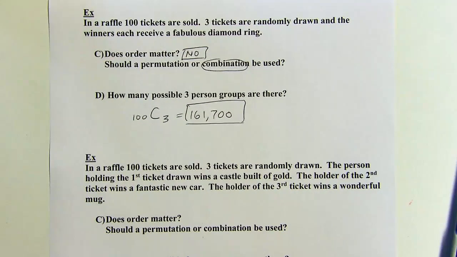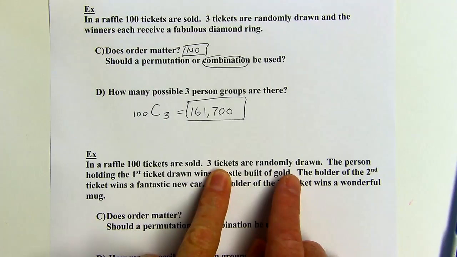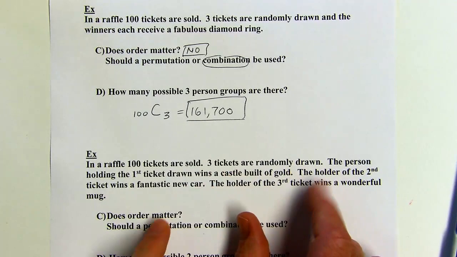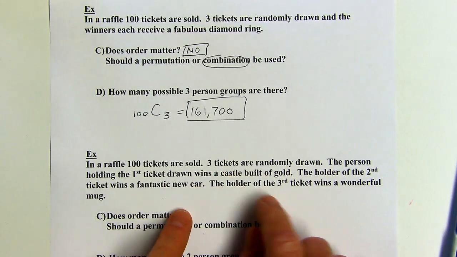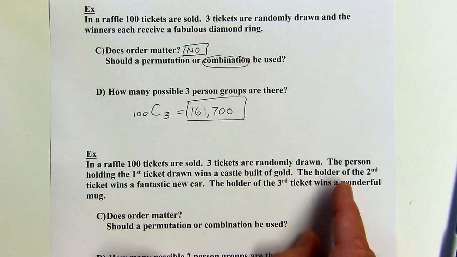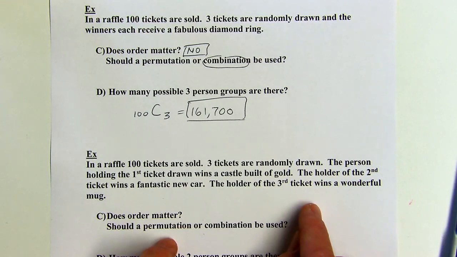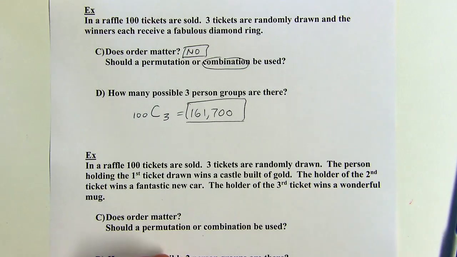Now we got another raffle. Same kind of deal. We got 100 tickets getting sold. 3 are randomly drawn. It says the person holding the first ticket drawn wins a castle built of gold. Yes, nice. The holder of the second ticket wins a fantastic new car. Not bad. Holder of the third ticket wins a wonderful mug. Well, that's nice too, right?